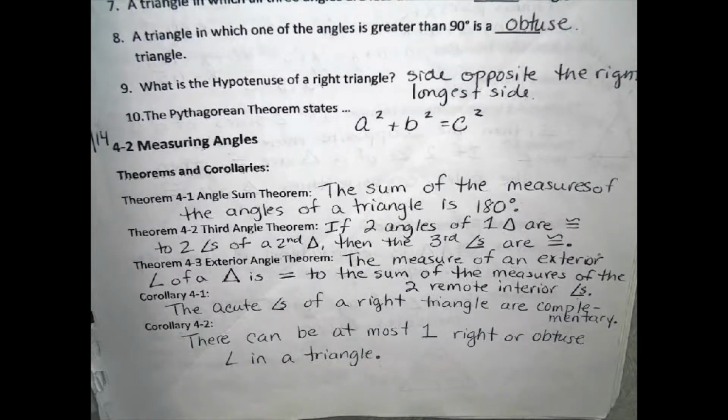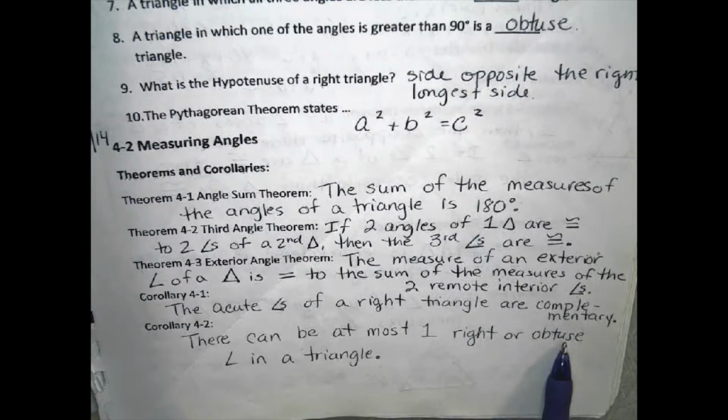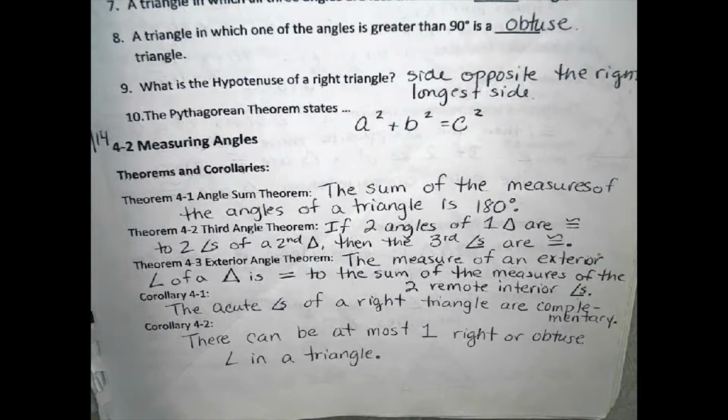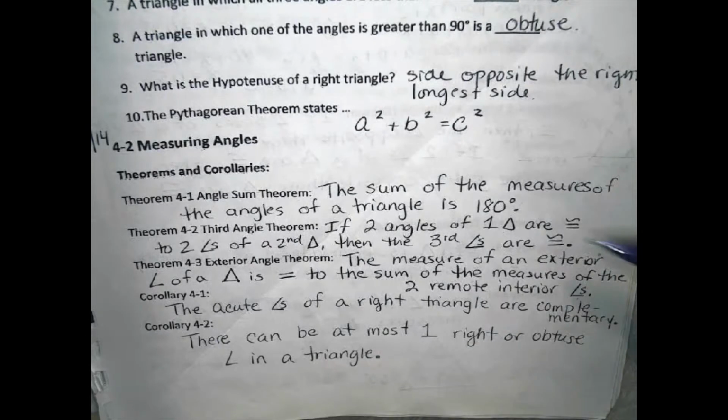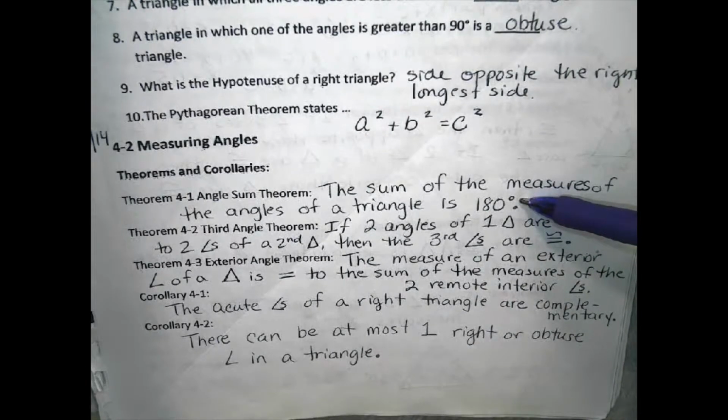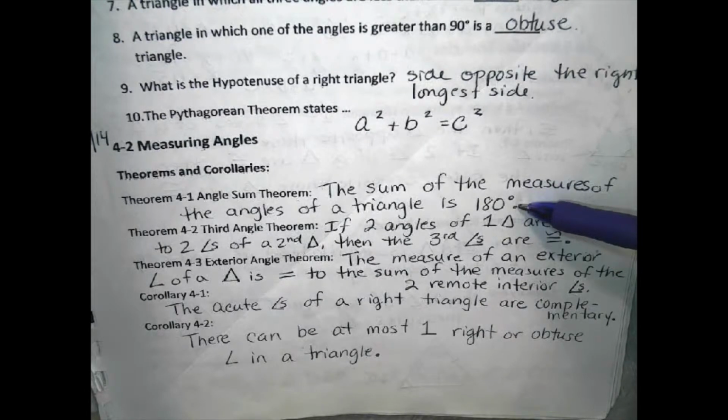Corollary 4.1 says that the acute angles of a right triangle are complementary. In other words, the two angles that are not 90 degrees, when added together, equal 90 degrees. And the next corollary says that there can be, at most, one right or obtuse angle in a triangle. This makes logical sense when you consider that the sum of all three angles has to equal 180 degrees, as we learned from the angle sum theorem. Therefore, you can't have two angles that are each 90 or greater.